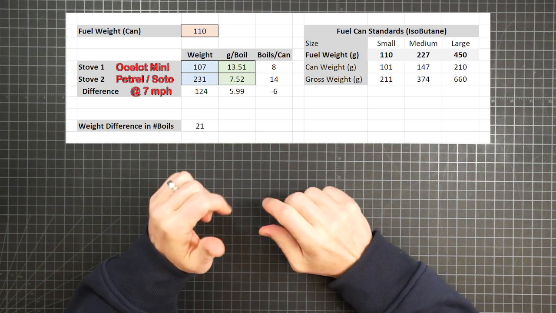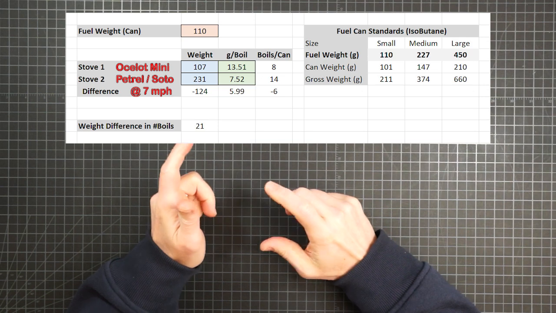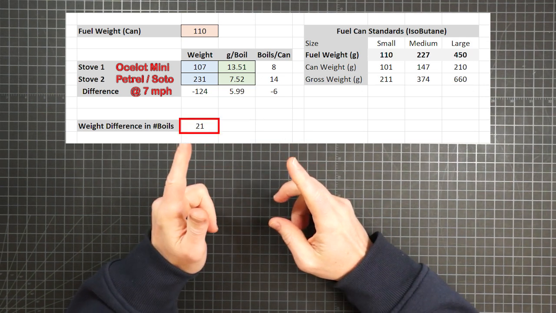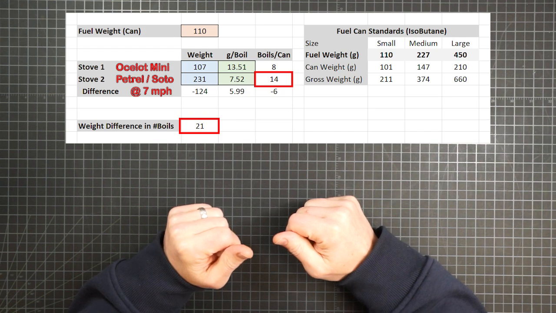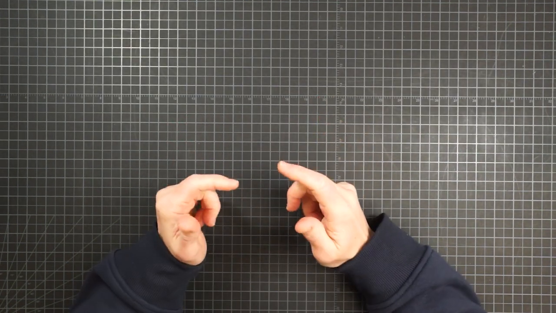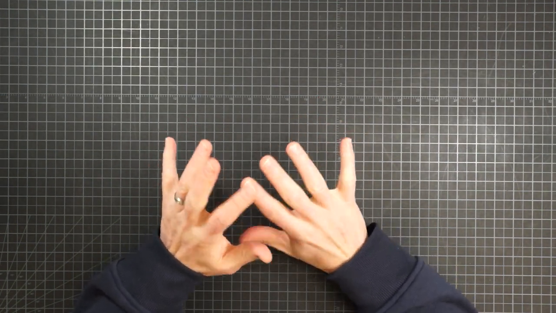It appears to be a better compromise, though it still takes 21 boils to make up for the extra weight, and there aren't that many in a small canister. Okay, before I get into the summary, I'll go over what happened with the equipment failure that I mentioned earlier.